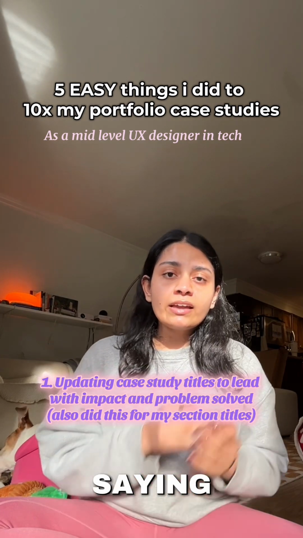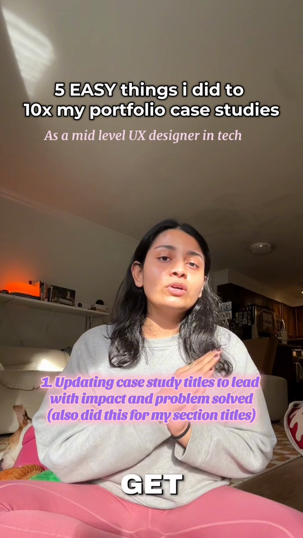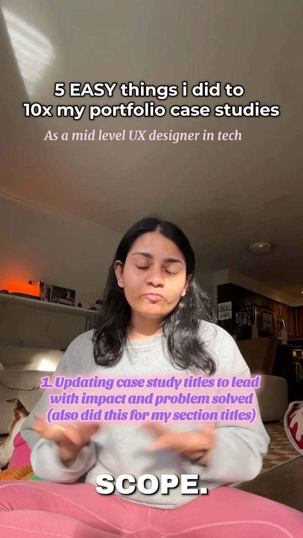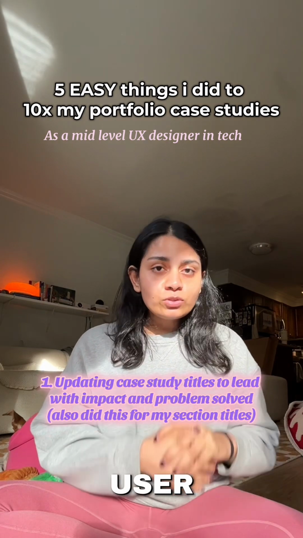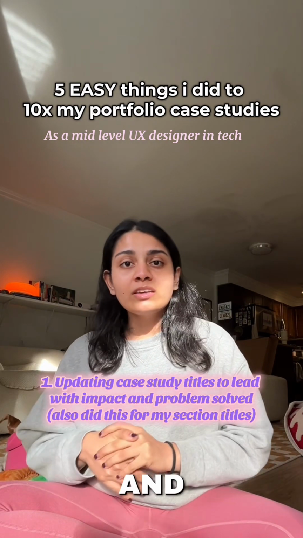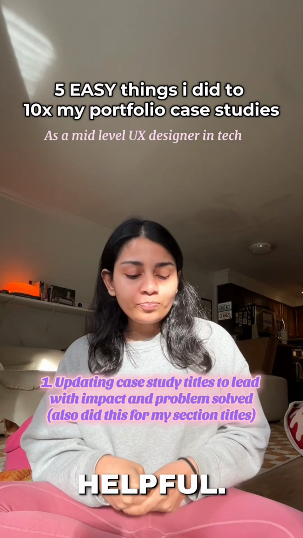So instead of just saying user workshops, I would say led cross-functional workshops to get alignment on MVP scope. And then instead of just saying user interviews, I would say uncovered user pain points through 5 user interviews. Again, if you can quantify this at any point, that is also going to be super helpful.